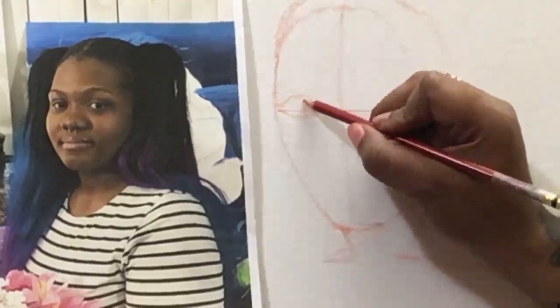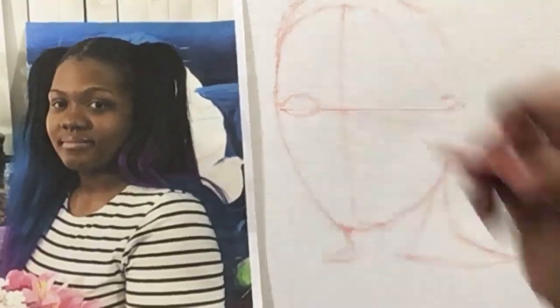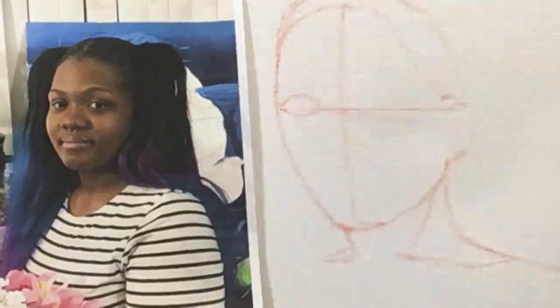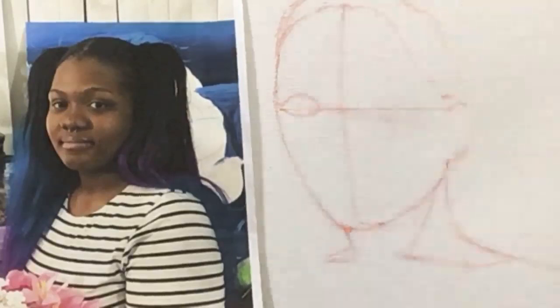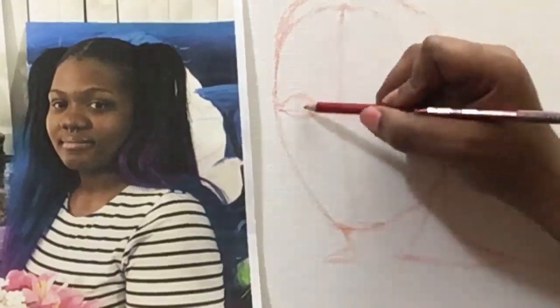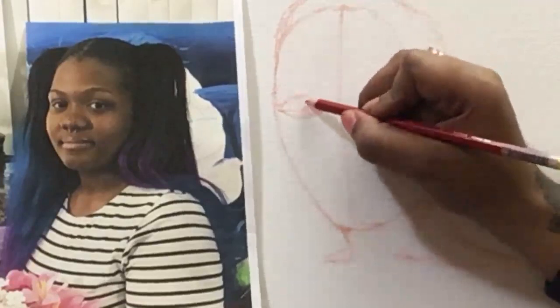Now, you've got to think about where her eye is looking. Her eye is looking here. When you draw this eyeball in, you're not going to just draw half of a moon of a circle. What you need to do is draw a full circle, so we're going to establish that.